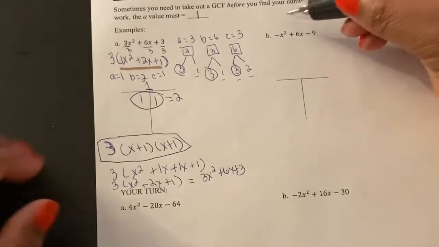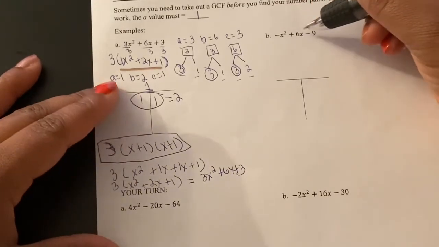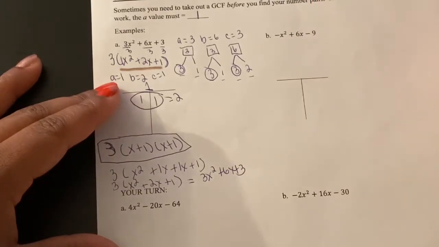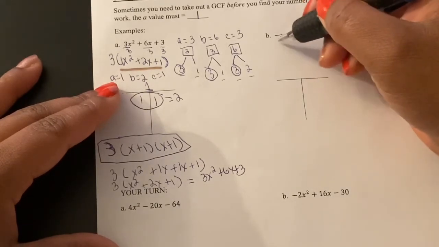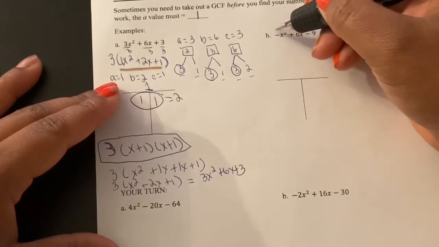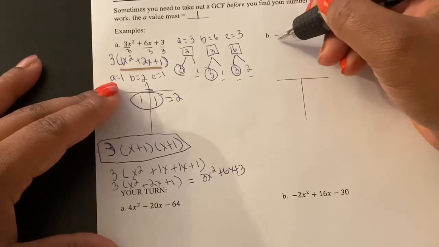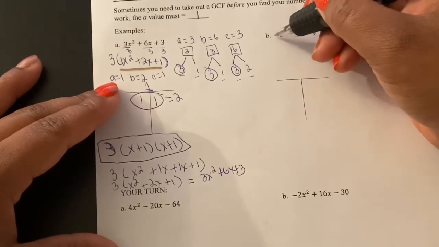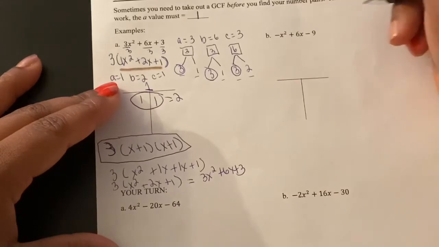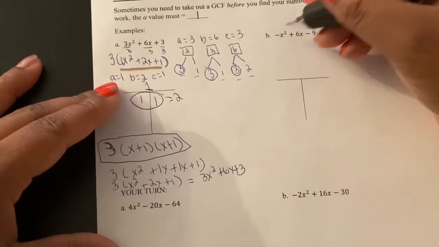I have here negative x squared plus 6x minus 9. Now this one is a special and it's a little tricky because here I don't have a number like 3 or 2 or 5. I have a negative 1 here.